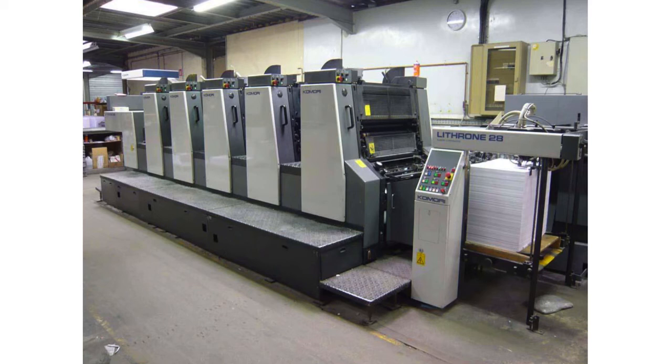It's fast, it's durable, it can be scaled up to thousands and thousands of impressions in a minute or an hour. So most commercial operations still rely on offset printing. But it too has its pros and cons.